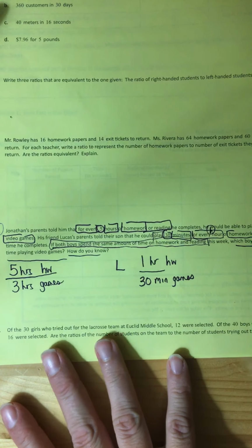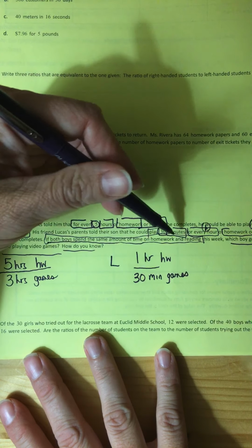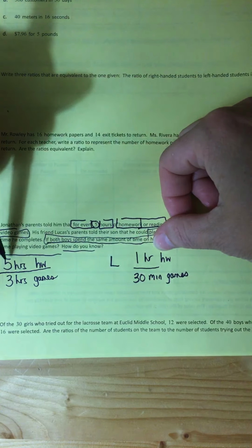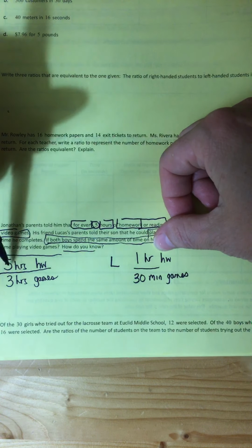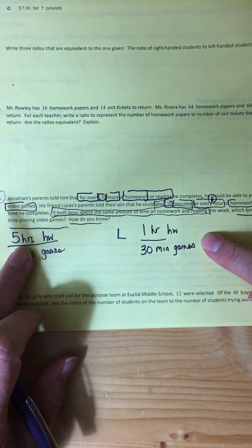30 minutes games. Alright, so I'm just kind of comparing here. It says if the boys spend the same amount of time on homework and reading, you can tell they don't spend the same time. Jonathan's spending 5 hours, and Lucas, we have him at an hour. So stop and think how you could turn that hour into the same amount that Jonathan has.